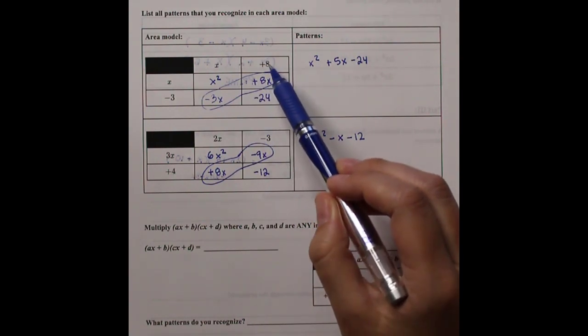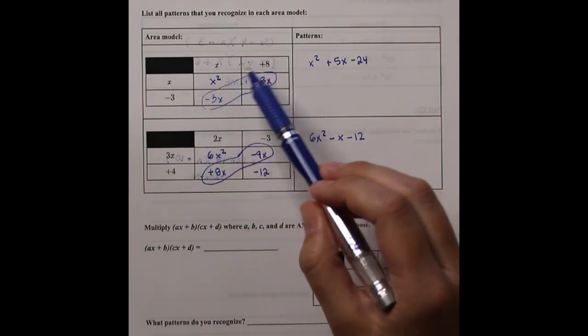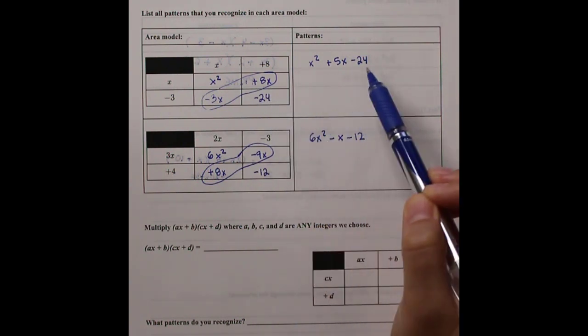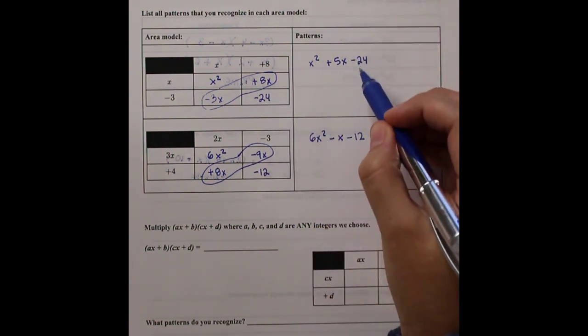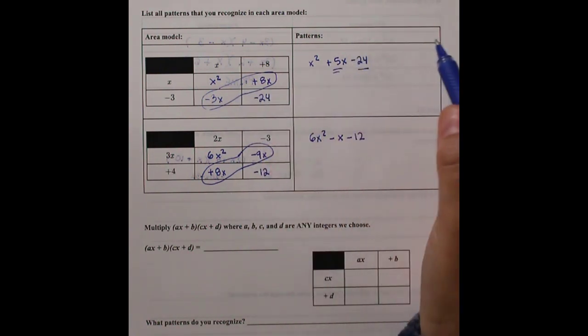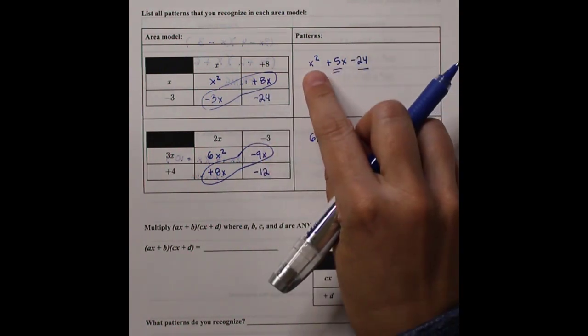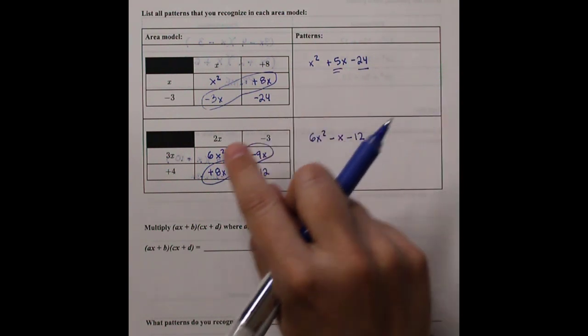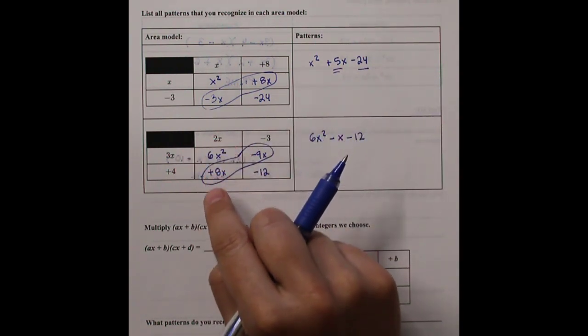The numbers that don't have x on them, these constants, always multiply to make the last term of your trinomial, but then they add to make the middle term here. That's when the coefficient is 1. When the coefficient's not 1, it's a little different.